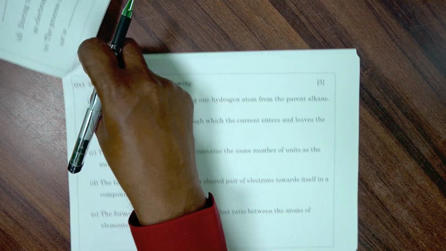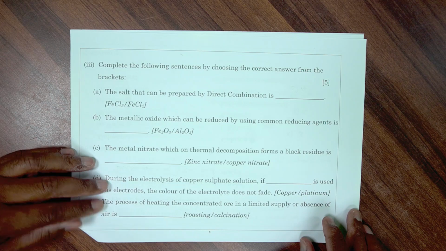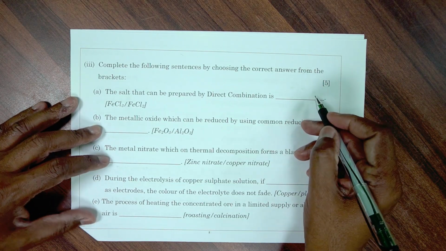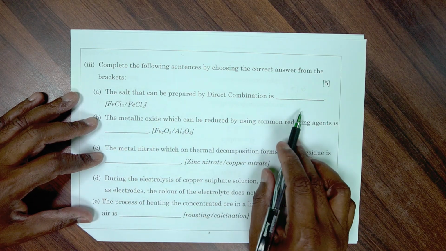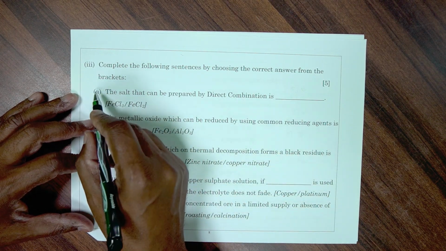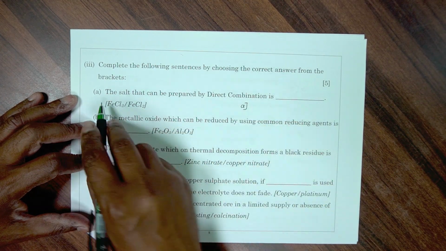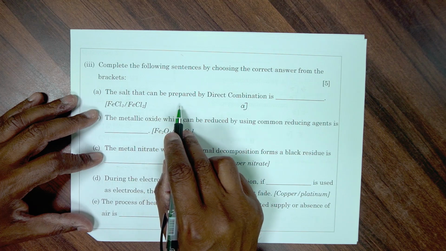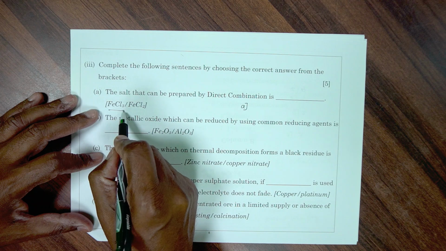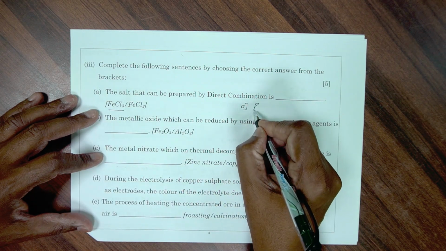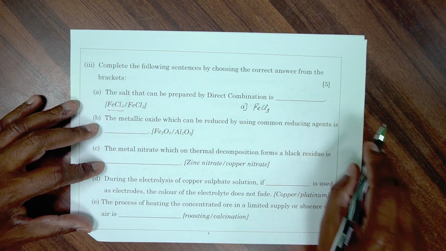Now go to the next part of question 2, part 3: complete the following sentences by choosing the correct answer from the brackets. In this question also you will not copy the sentence, that is not required at all. You write the correct option and correct word. That is part A. The salt that can be prepared by direct combination. We know that by direct combination we have only FeCl3. So FeCl3 is the answer. This is how you write. You will not be copying the sentence or using the blanks and all, right?